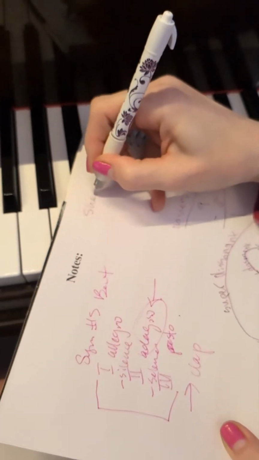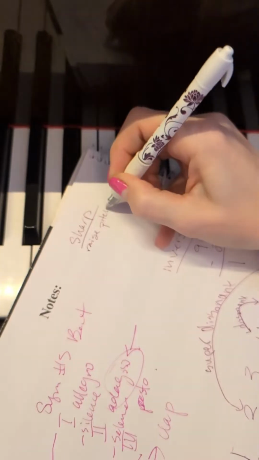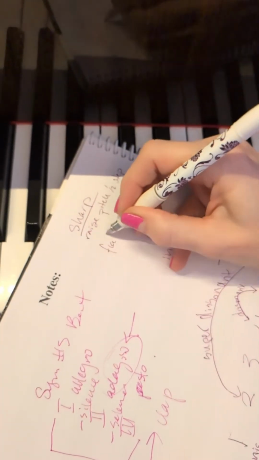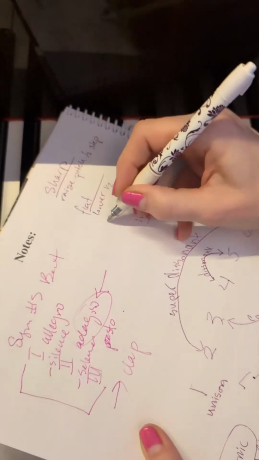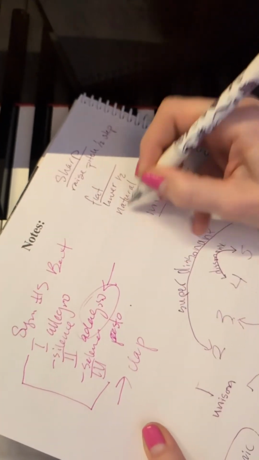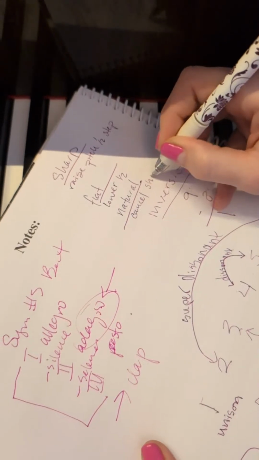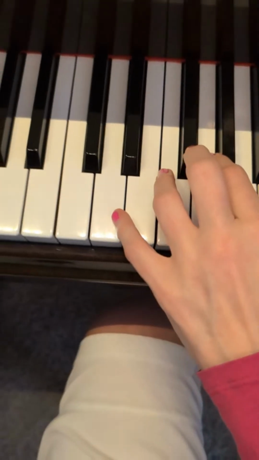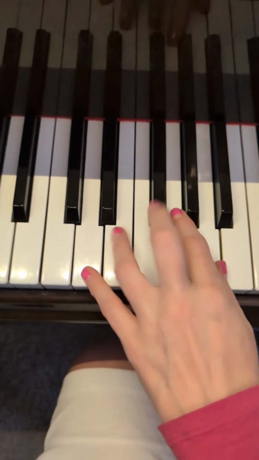So sharp means to raise the pitch one half step, and flat is to lower one half step, and natural means to cancel a sharp or flat, either way. So you just play whatever the natural version. So if you're playing in this key and all the F's are supposed to be sharp and you see a natural sign, you play F natural instead of F sharp.